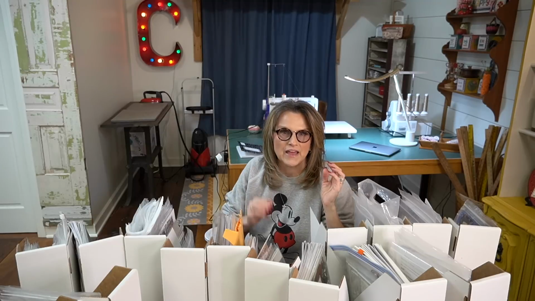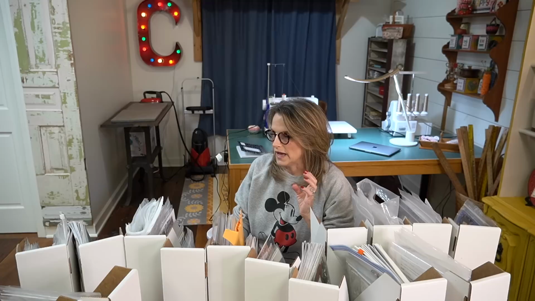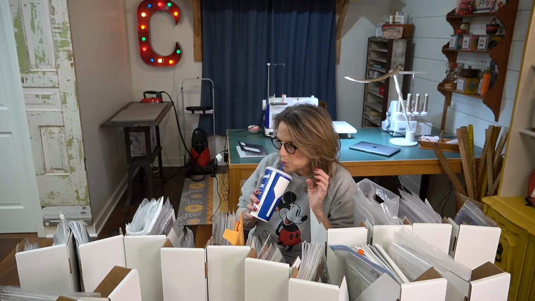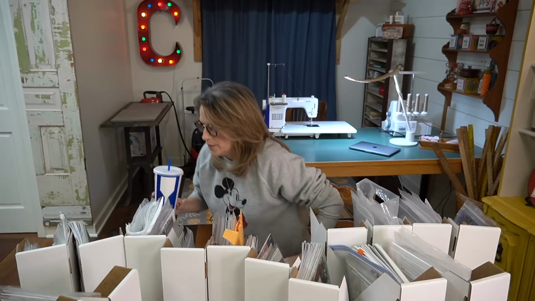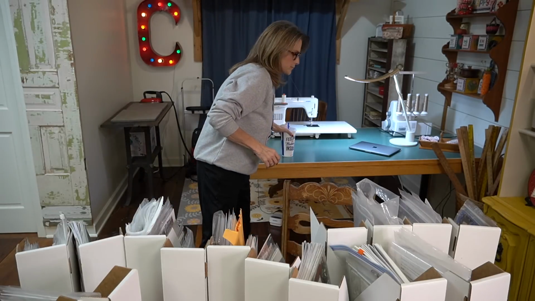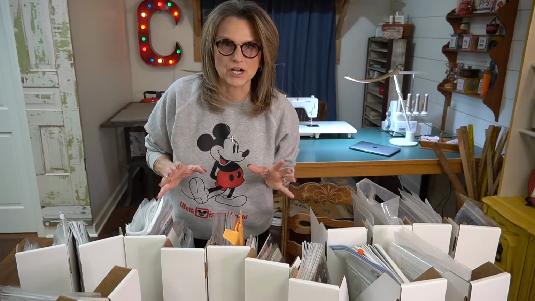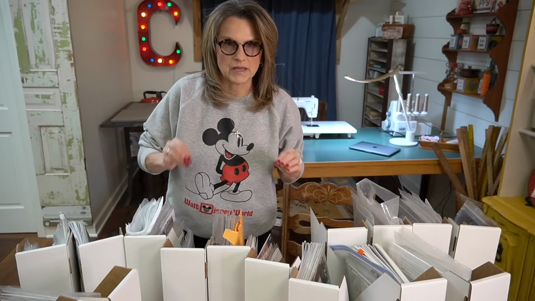Now, as you can see, I had these all at home, so I had to bring them over. These did not move when we moved. So we need to find our bearings here with what we're doing with the charts.